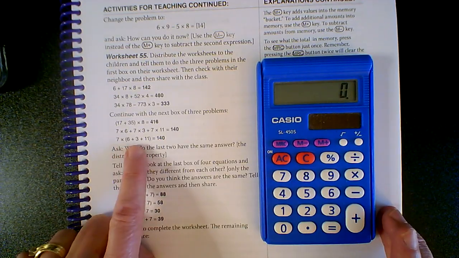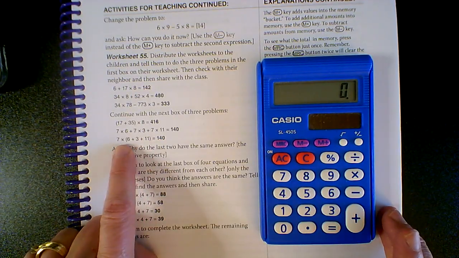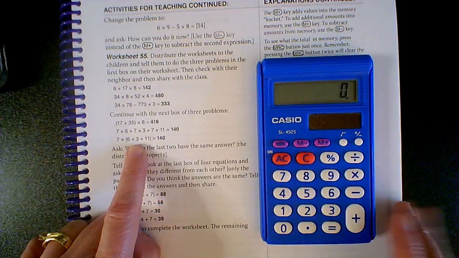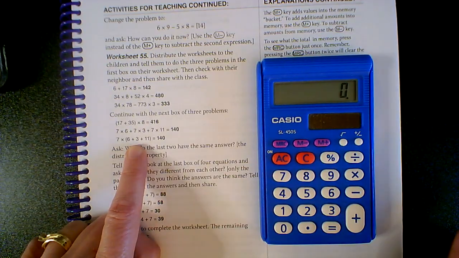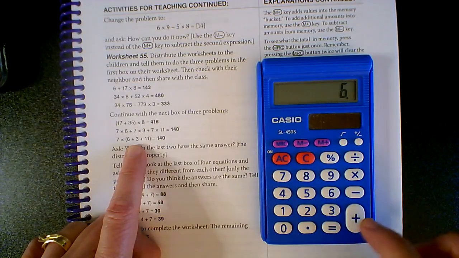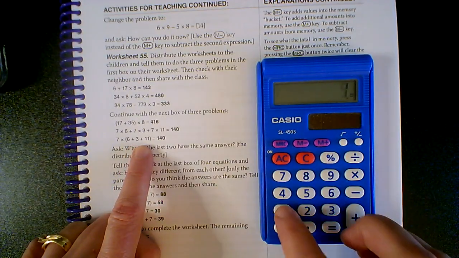Let's try this one. This one has multiplication and, again, parentheses. So let's take a look at that one. So here we are. What do we do first in the order of operations? We're going to solve what's inside the parentheses first, right? So I'm going to do that. 6 plus 3 plus 11.